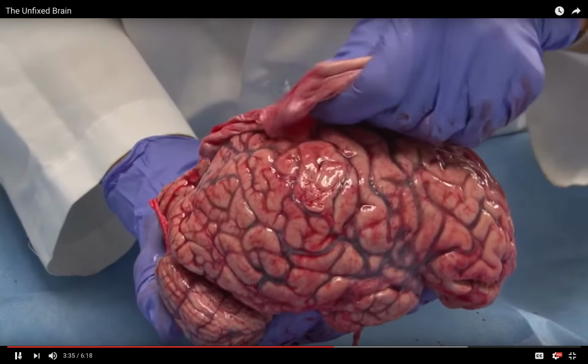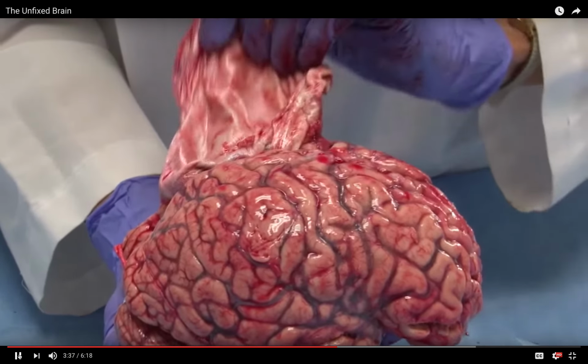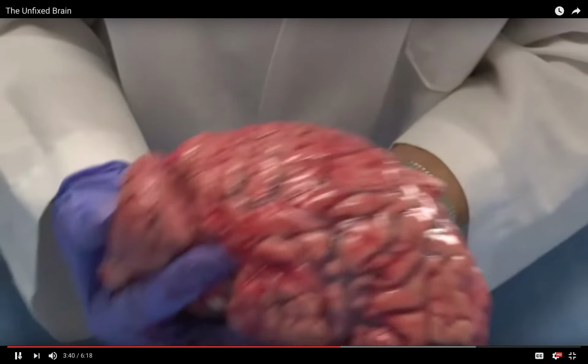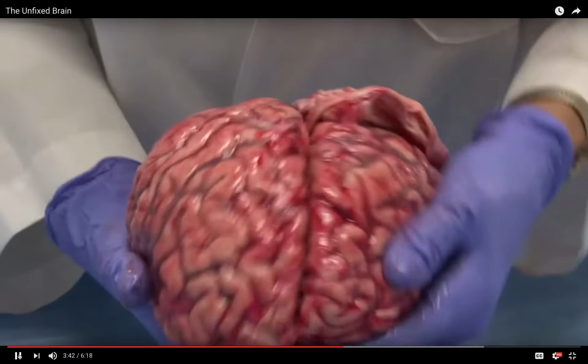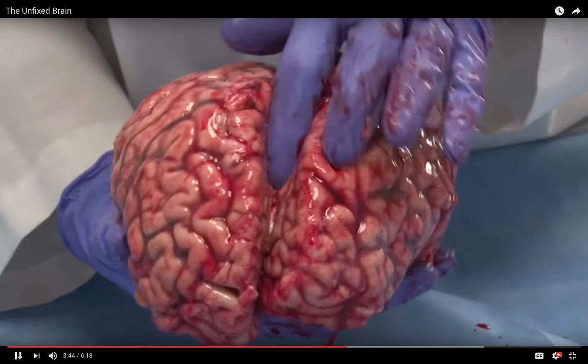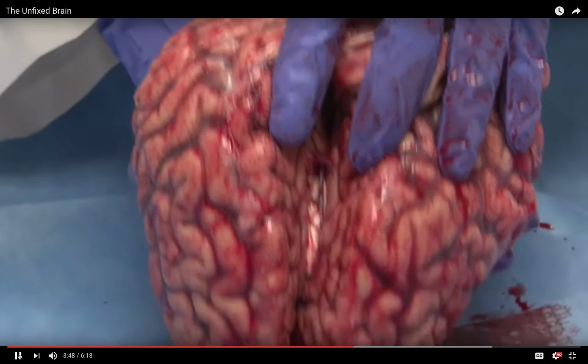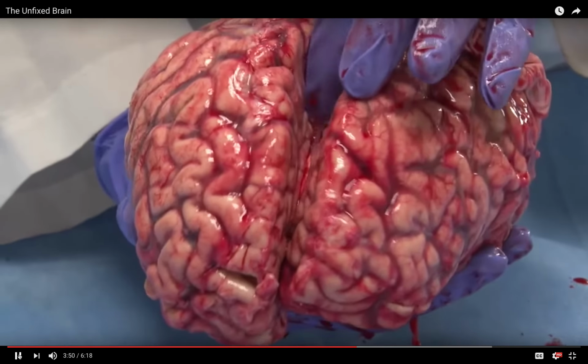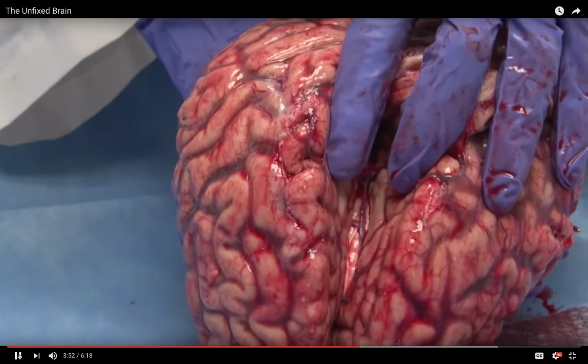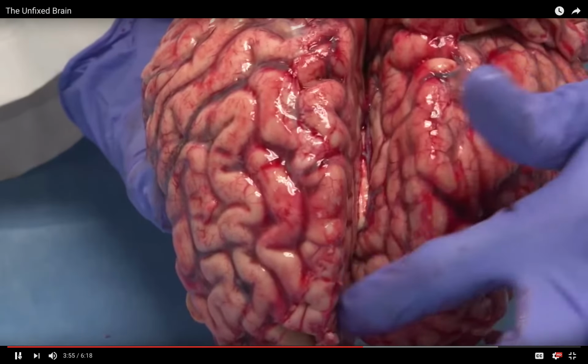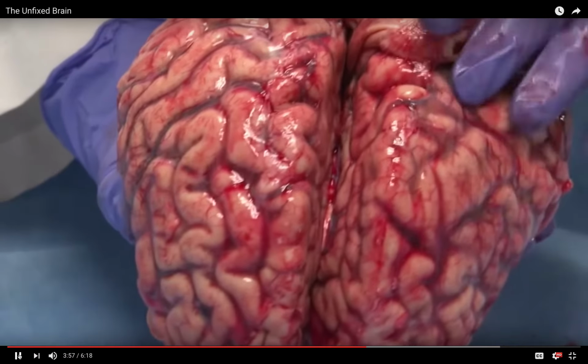Here you can see how soft and pliable the dura is, and we can look down between the hemispheres and see the corpus callosum. I can also see a bit of the anterior cerebral artery coming over the surface. So this is the interhemispheric fissure.